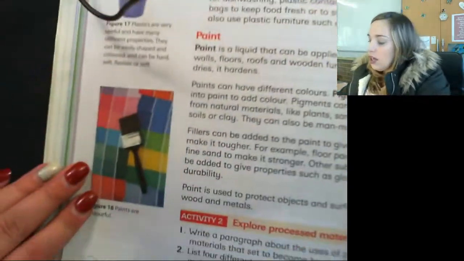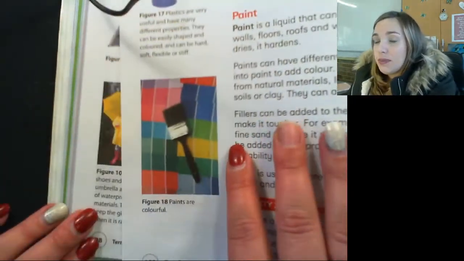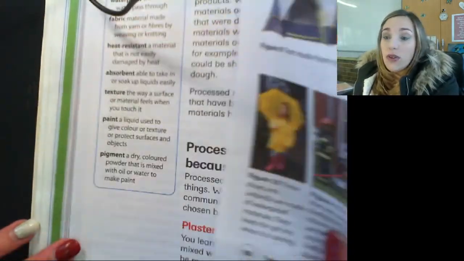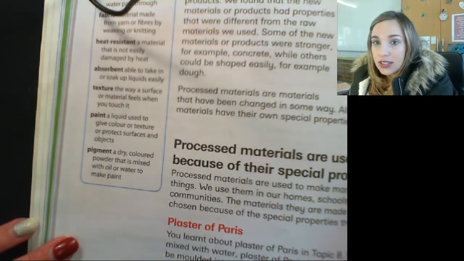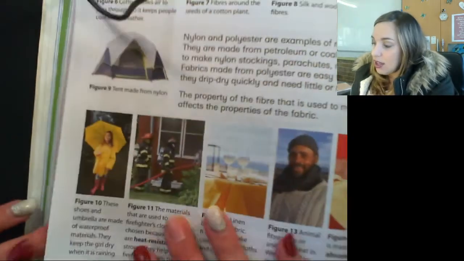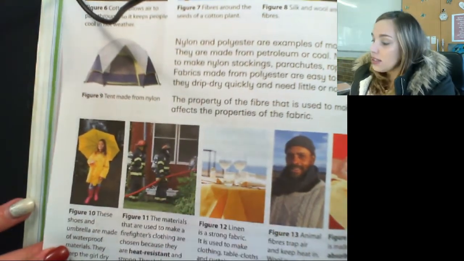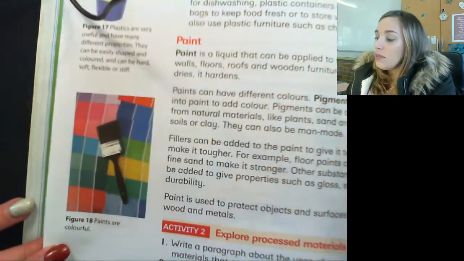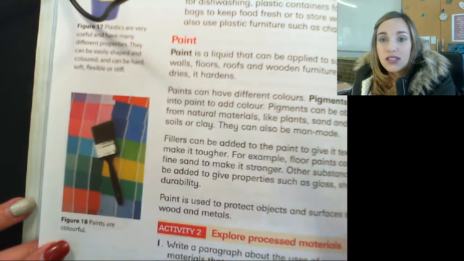Don't be fooled, it carries on at the top of the next page. Okay, 5 questions. So you need to read through these pages at least twice. Then you need to write plaster of Paris, properties, uses. Concrete, properties, uses. Fabrics, properties, uses. Okay? Ceramics and glass, properties, uses. Okay? Plastic, properties, uses.